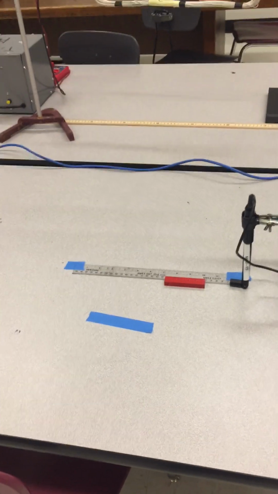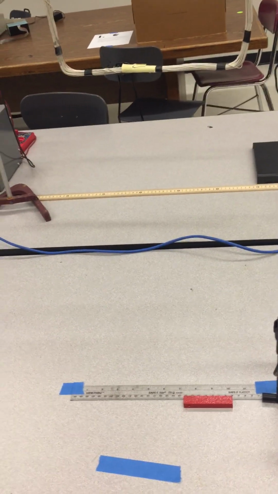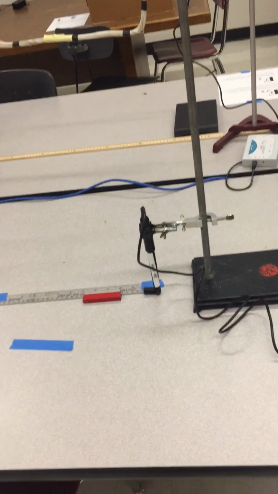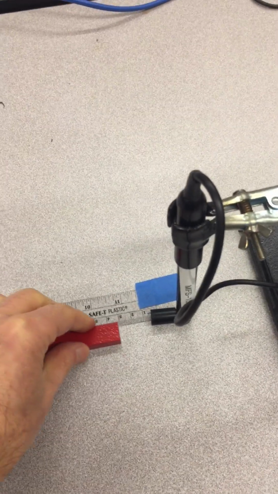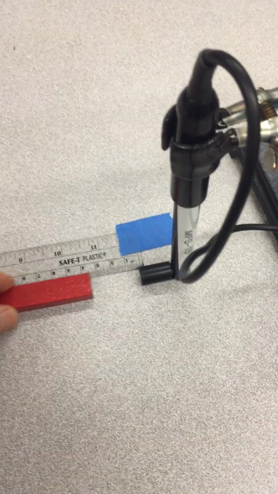Let's talk a little bit about the magnet lab. I have the kids gather 10 data points. Almost always the strength of the magnetic field is the dependent variable, and then they have to decide what the independent variable is. In this case, they can change the distance to the Hall effect probe. Hopefully the Hall effect probe is actually pointed. They change the distance, and they can use the computer to gather.